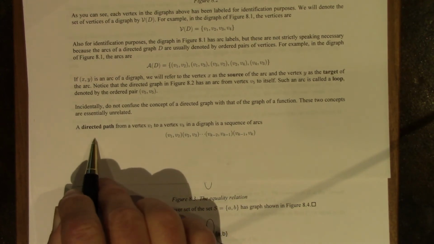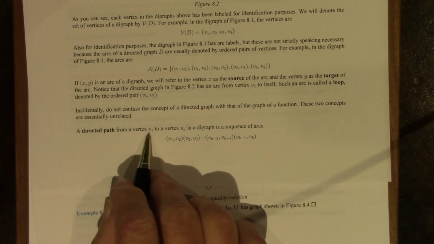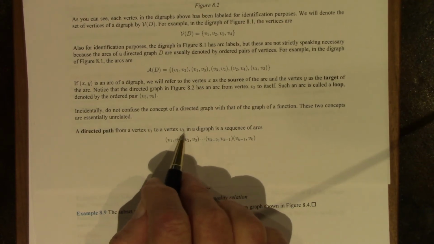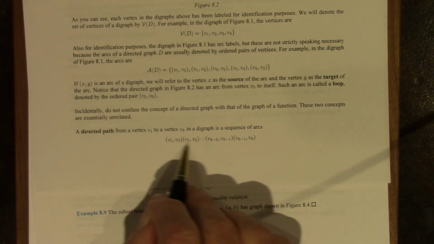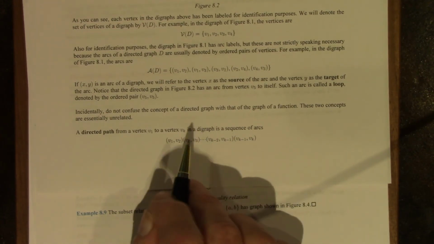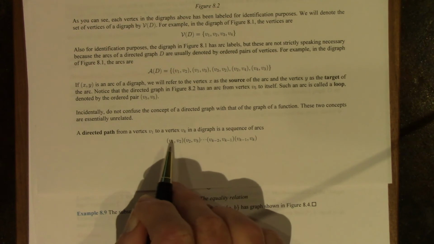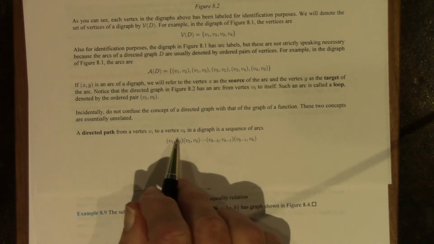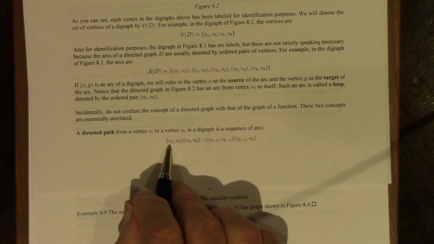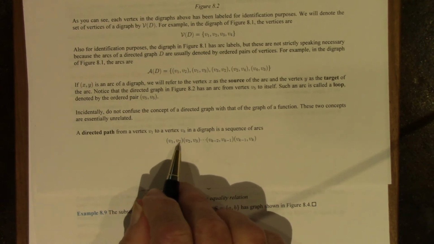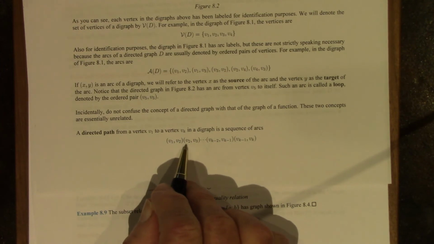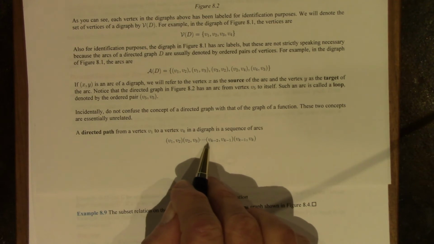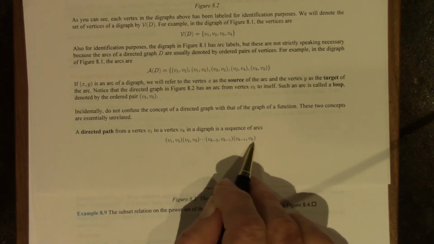A directed path from one vertex v1 to another vertex vk, which could be the same vertex, in a digraph is a sequence of arcs. They're chained together. So it starts at v1, ends at vk. This would be the arc from v1 to v2, and would have to be followed by an arc from v2 to somewhere, v3. v3 would then go to v4, and so on, until you finally get to vk.